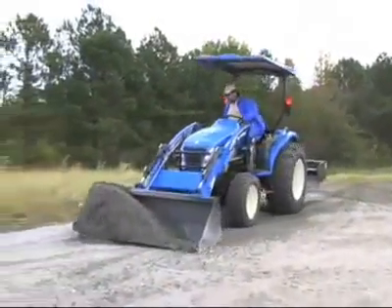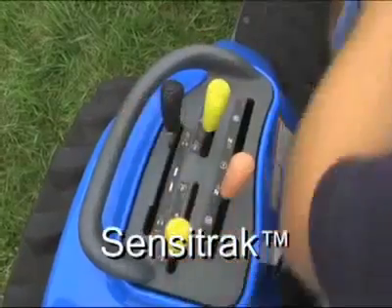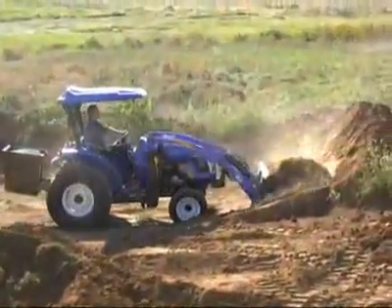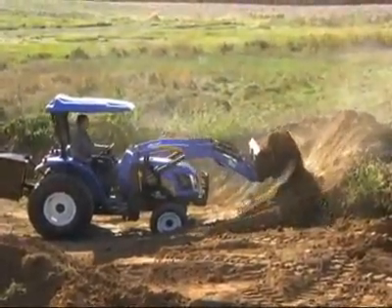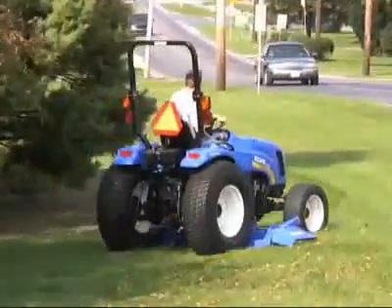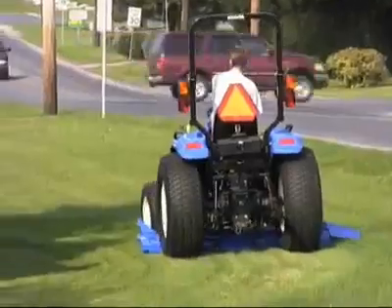And speaking of traction, New Holland offers a really cool feature called SensiTrack. This is an automatic four-wheel drive system. With SensiTrack, four-wheel drive is engaged anytime the tires begin to slip. Plus, it automatically disengages when not needed to protect your lawn and reduce tire wear.